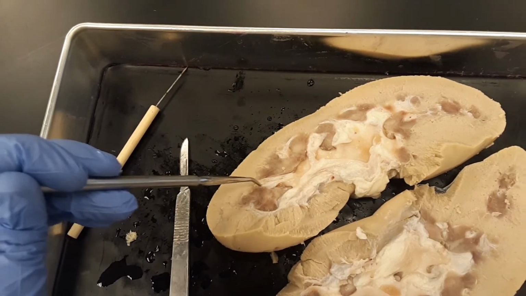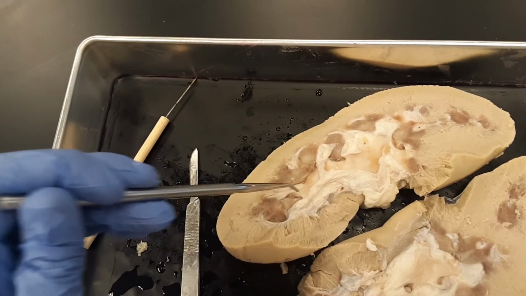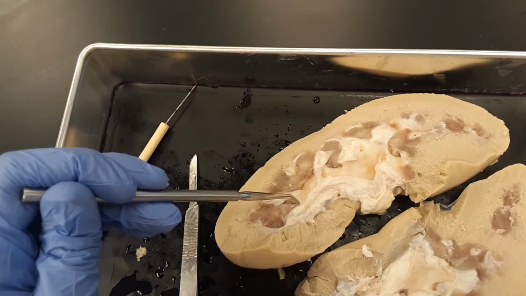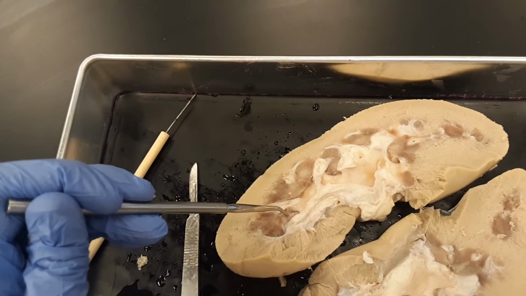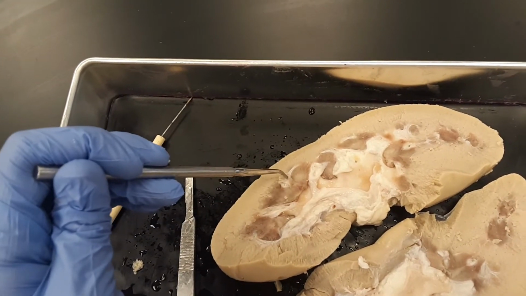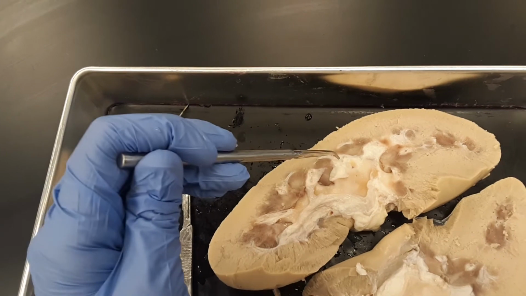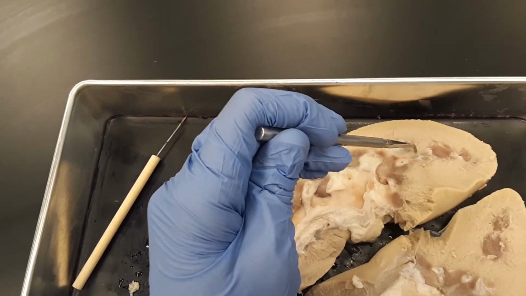So this is a pyramid, and we know the apex of a renal pyramid is called something else. It's called the renal papilla. So if you find the apex of the renal pyramid right here, that is the renal papilla. In between our renal pyramids are our renal columns. So those are these white structures here in between the renal pyramids in the medulla.